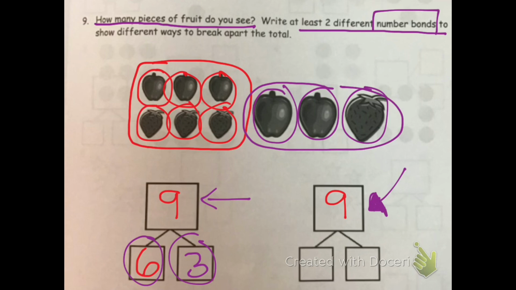Great job today. This was another fun lesson in using a number bond to find the sum.